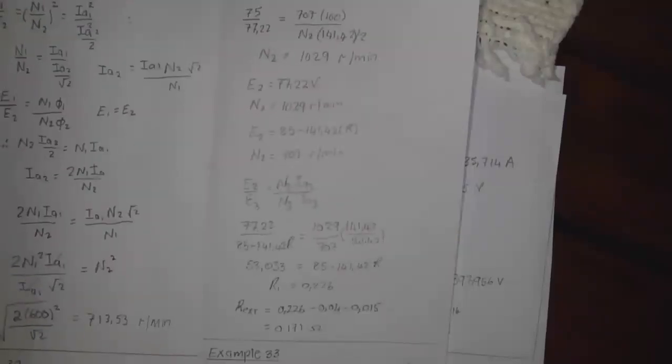If we solve for R, we find that it's 0.226. And the external resistance to be added then will be 0.226 minus 0.04 minus 0.15. And therefore, the external resistance is 0.171 ohms.